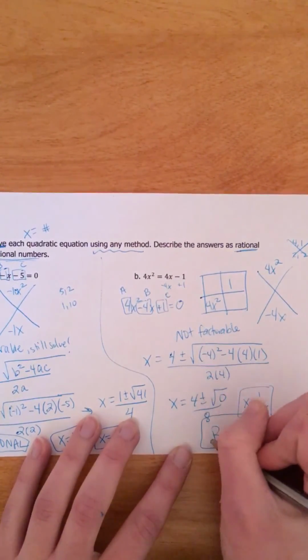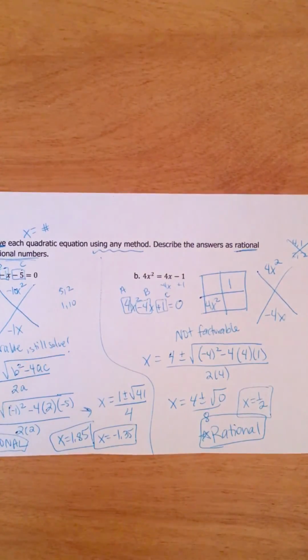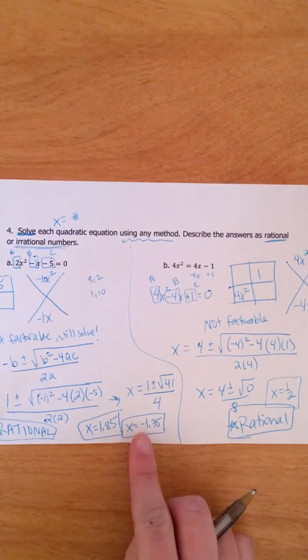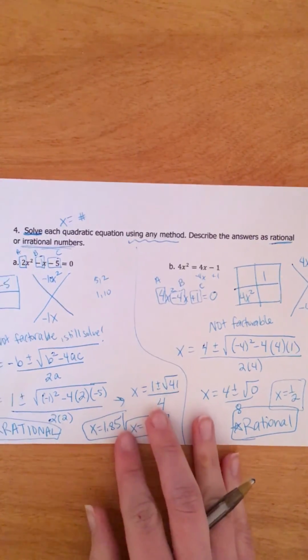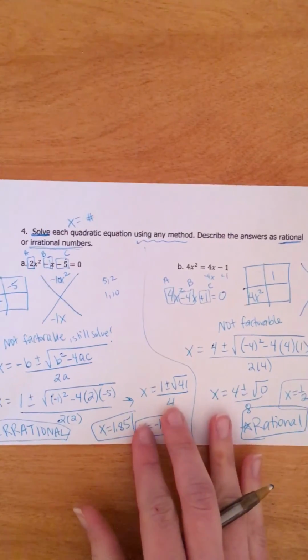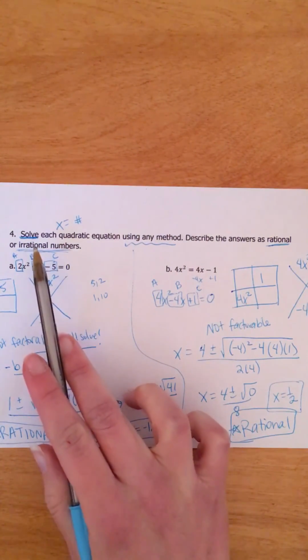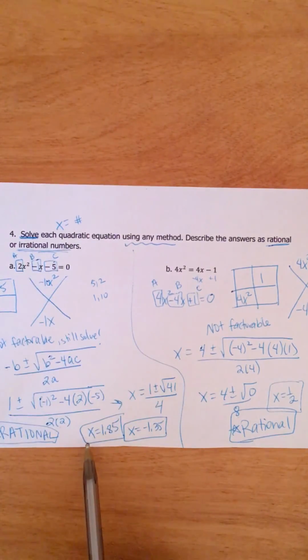Most of the numbers, if we call them kind of nice numbers or fractions, are going to be rational. Crazy things, like these numbers that went on and on on the calculator, are going to be called irrational, with an i in front. Okay, so make sure that you read the directions. If you are supposed to solve, you need to do whatever method it takes until you get an answer. Don't just stop and say one does not work.